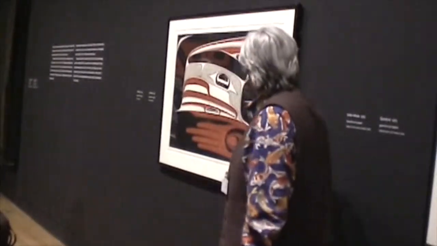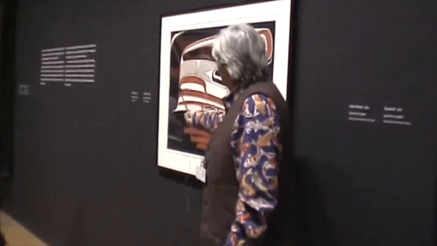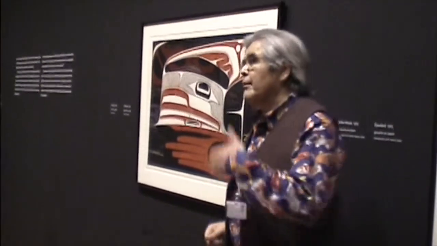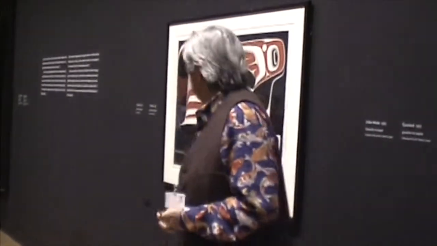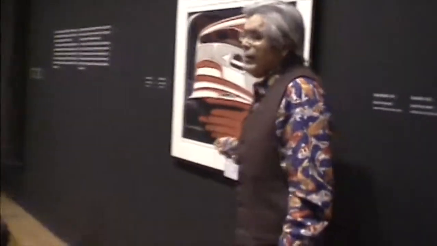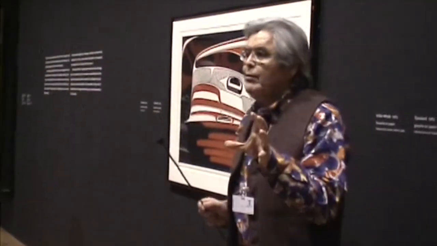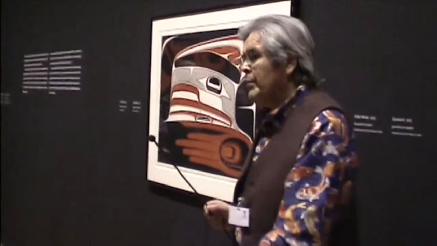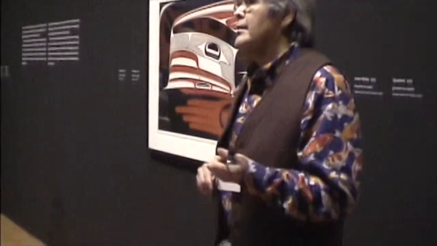The dorsal fin of the killer whale is illustrated, and the raven inside its fin. The raven, and so that's one of the crests of my father's time. And in the supernatural realm of Haida mythology, all animal forms, all bird forms, all mammal forms have human attributes. So when we see them in their world, the supernatural world, we see them as humans.